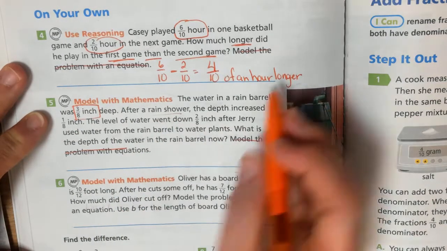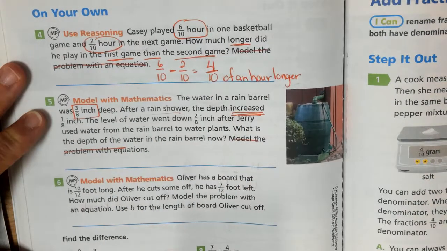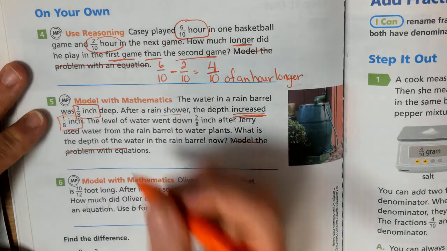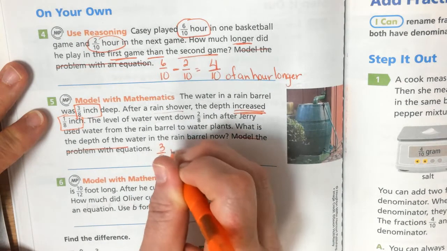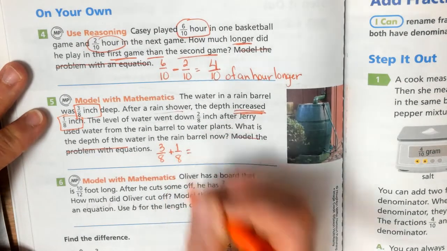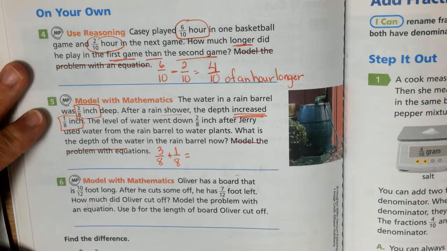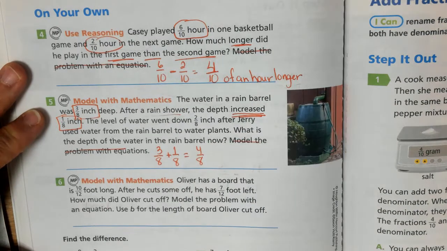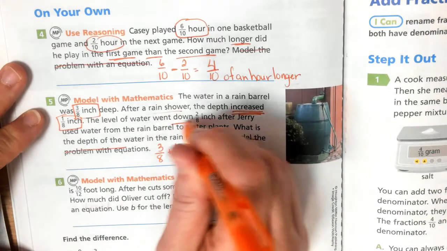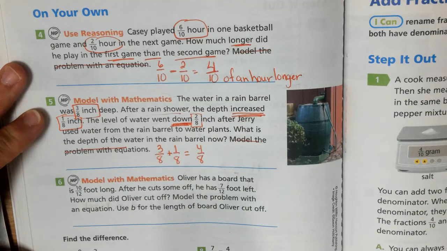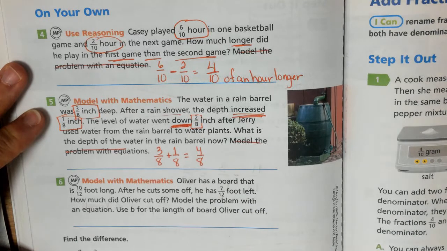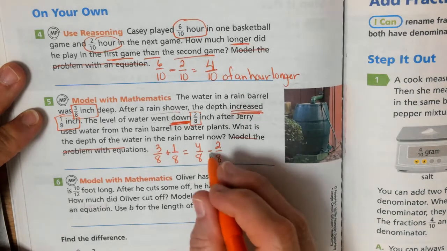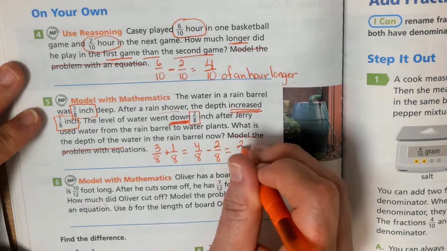Notice we have water in the rain barrel to start with was 3/8 inches. After a rain shower, the depth increased. There's our key word. Increased means it's going to go up. So we had 3/8, then it increased by 1/8. So 3/8 plus 1/8 equals 4/8. Then the level of the water went down 2/8 inches. Down tells us it's going to subtract. We're going to reduce it by 2/8 of an inch. So 4/8 minus 2/8 equals 2/8.